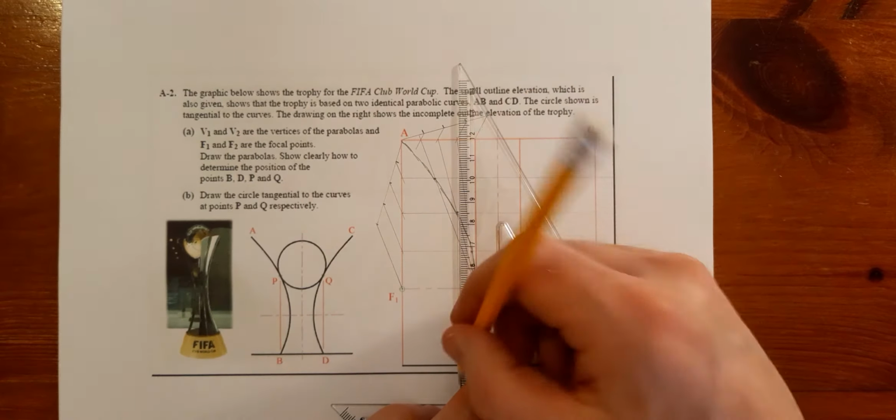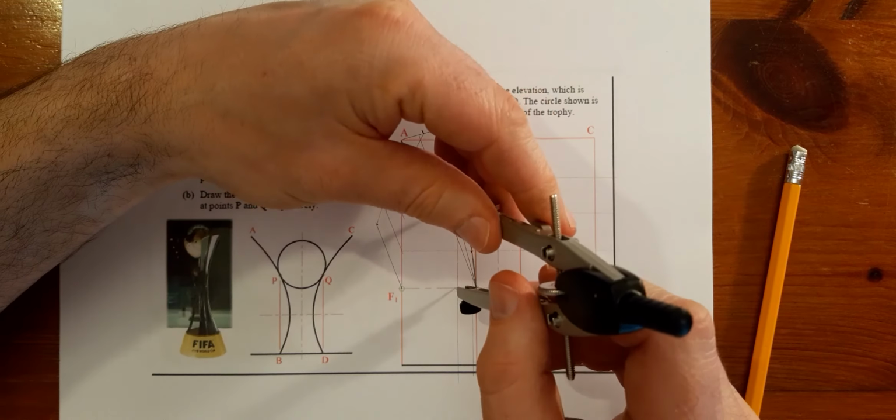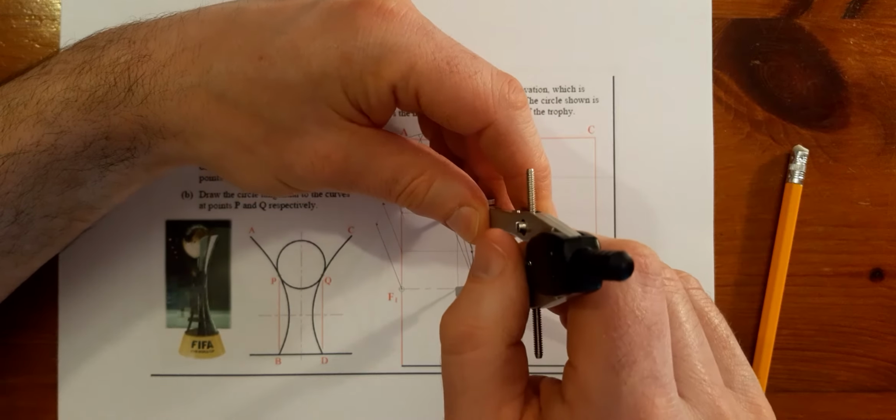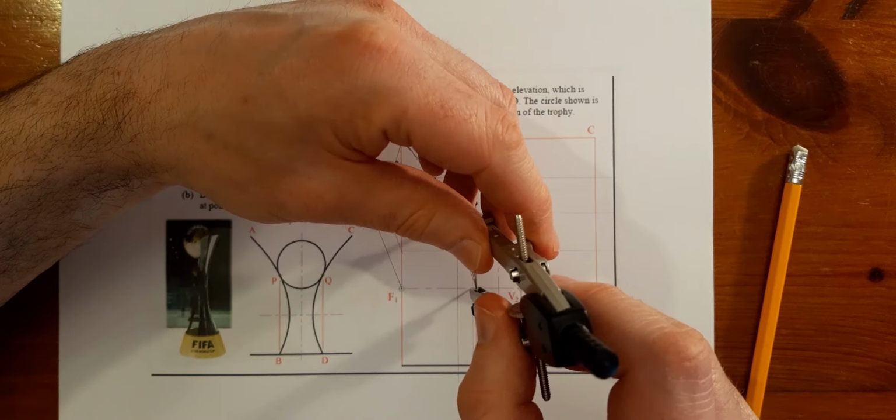Next, I'm going to mirror them down. It ends up right on the black line, actually.